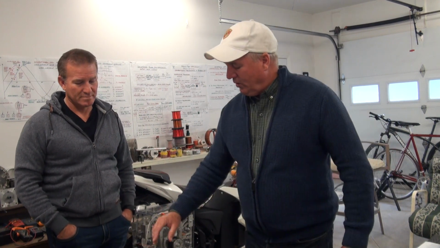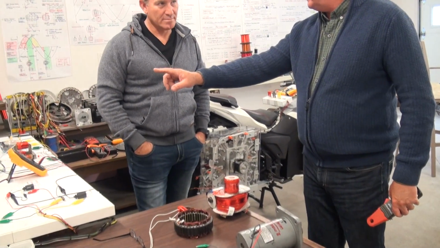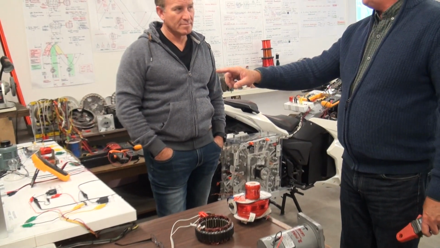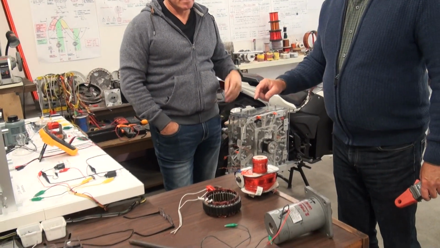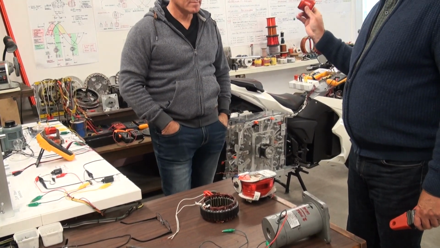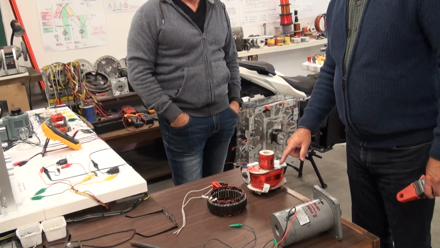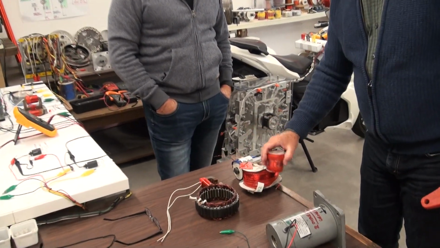Okay? So this coil here is the one I'm going to show you first. It's a 2008 version. It has a Regenex generator coil, 2 of them. On the inside, this is called an E core.